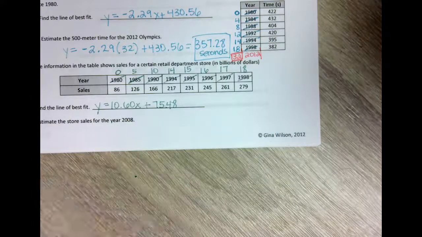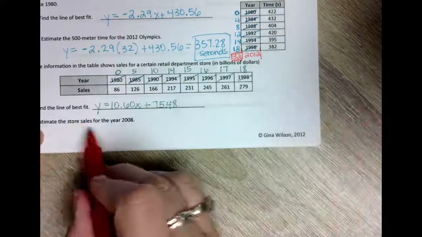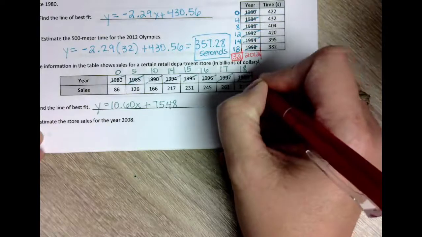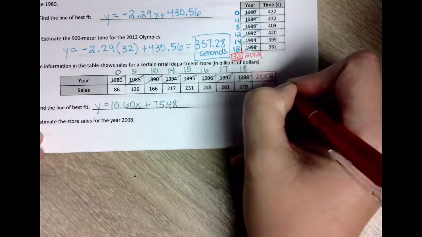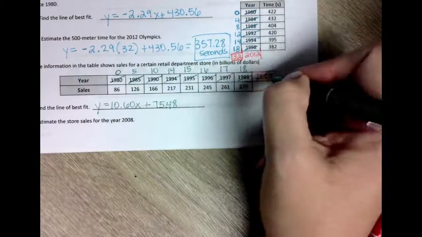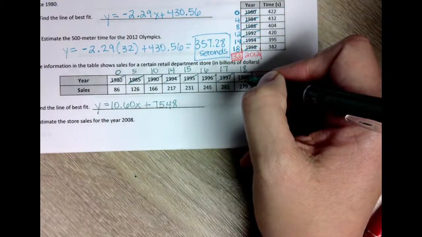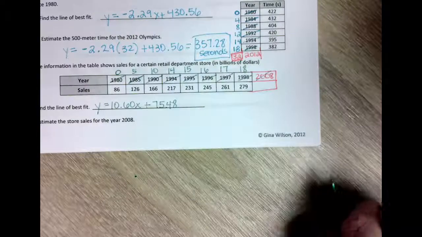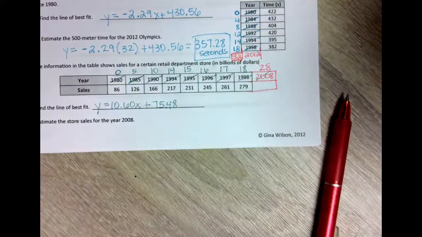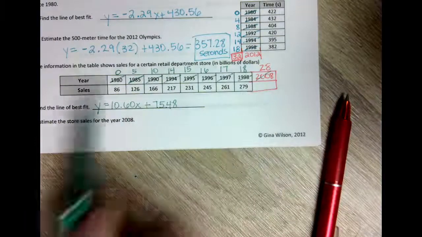Okay, so the next thing they want is store sales in 2008, which means you add 2008 here, and you figure out what value you want to make 2008. 2008 is 10 more than 1998, right? So I'm going to make it 28, because it's 28 years from 1980.